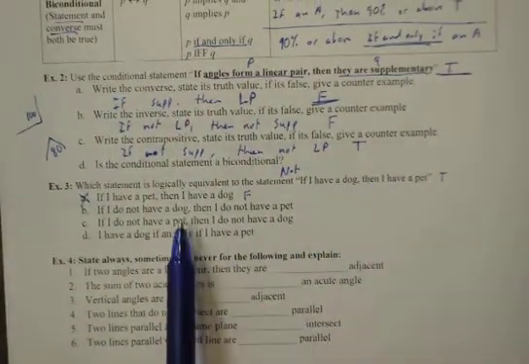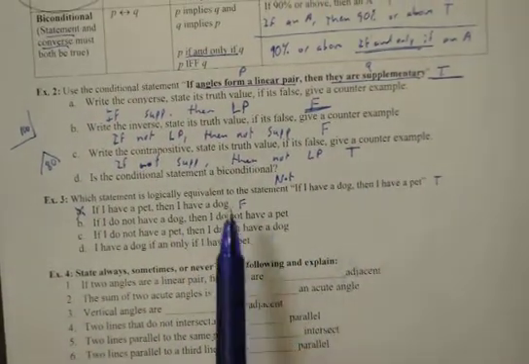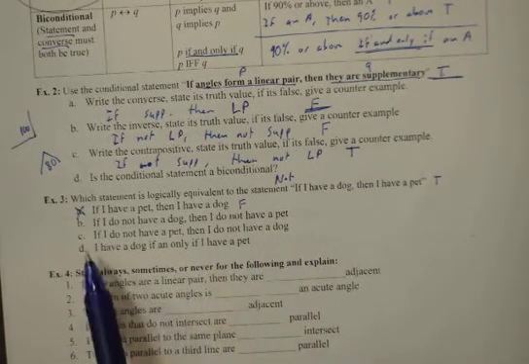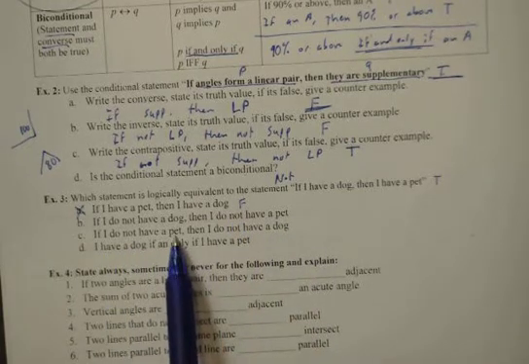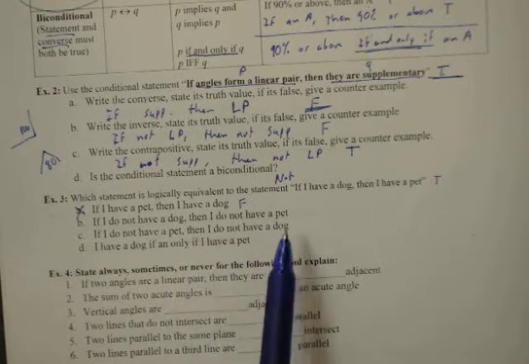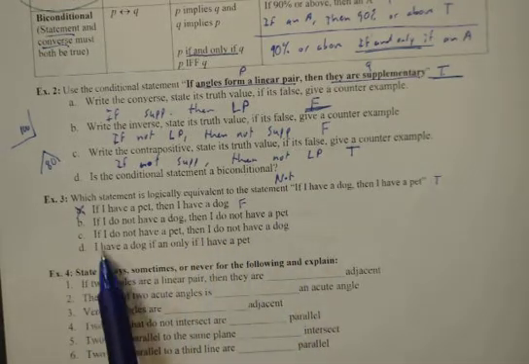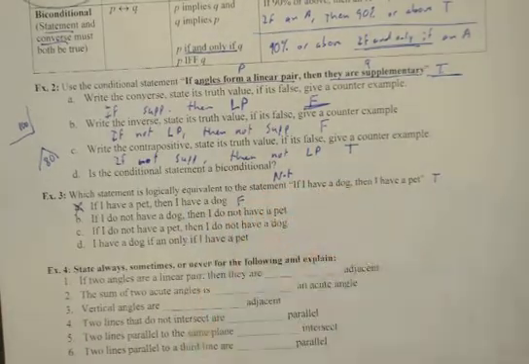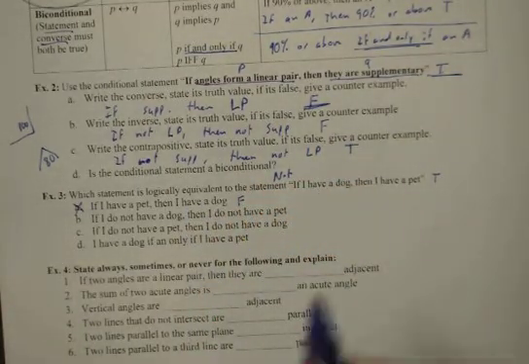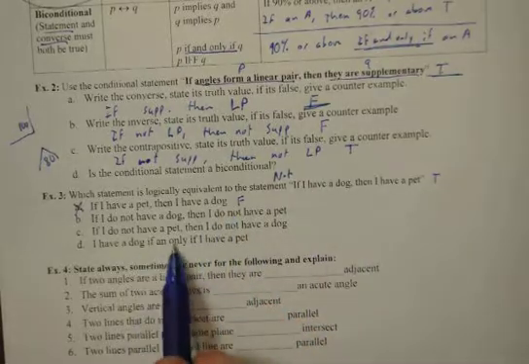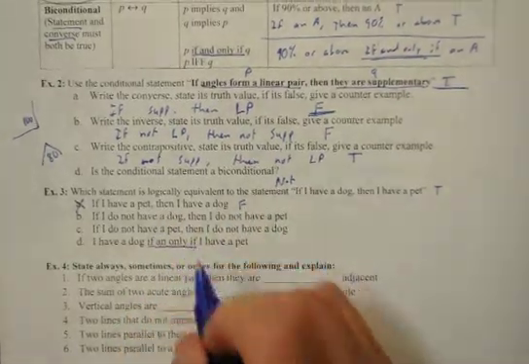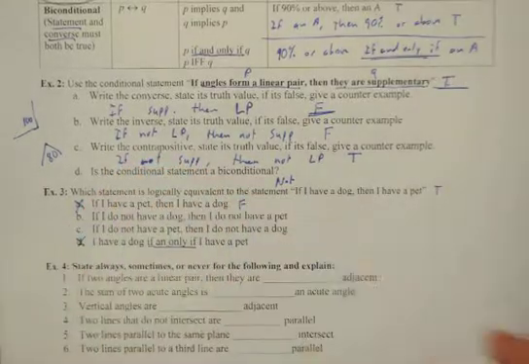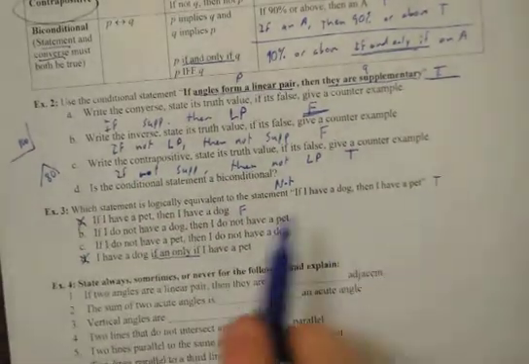If I do not have a dog, then I do not have a pet. Let's come back to that one. If I do not have a pet, then I do not have a dog. Ooh, this is getting complicated. I have a dog if and only if I have a pet. This is true and this is false. This phrase you can only use in a biconditional. This is not a biconditional because the statement's true and the converse is false.